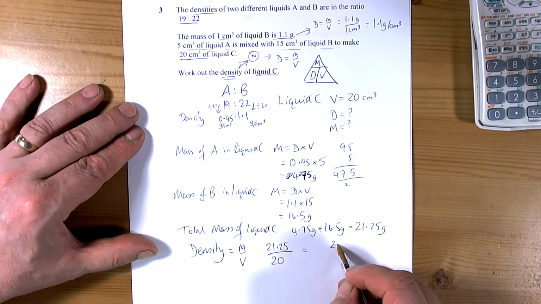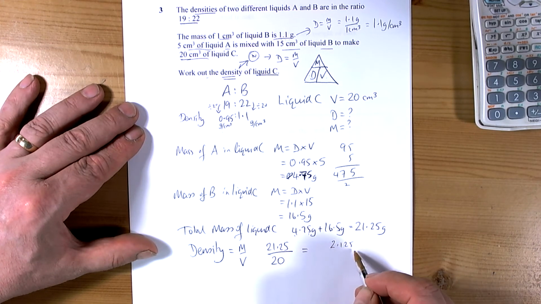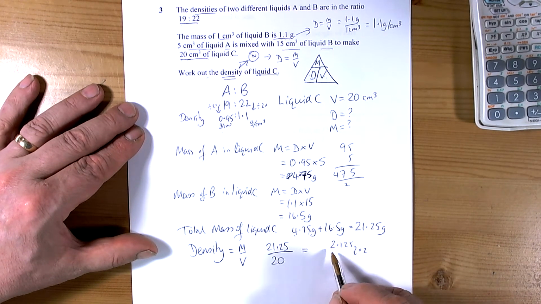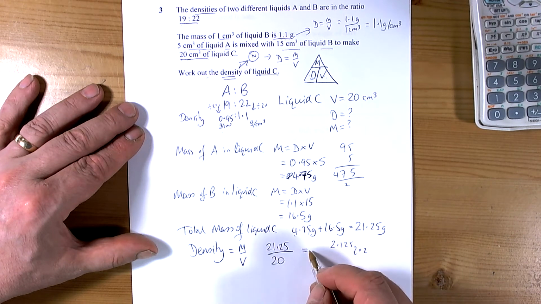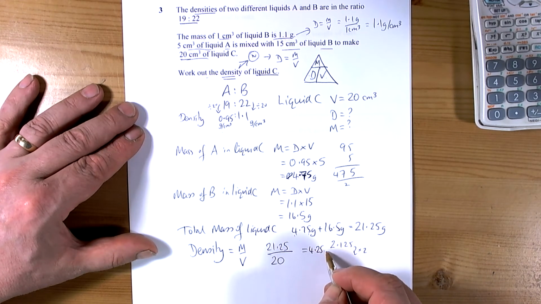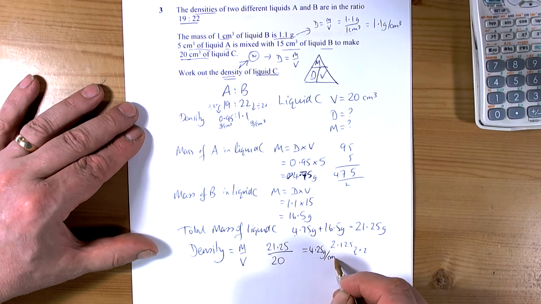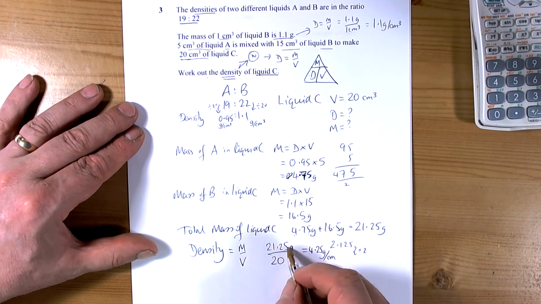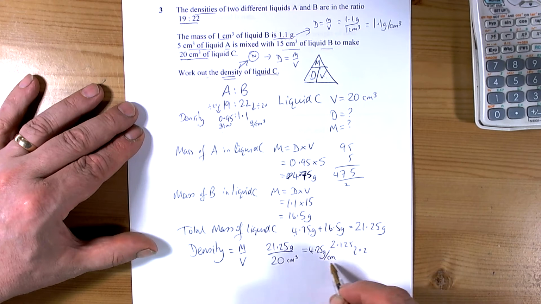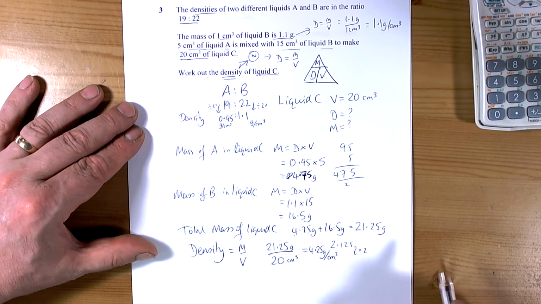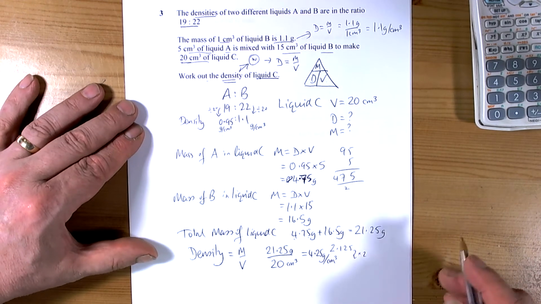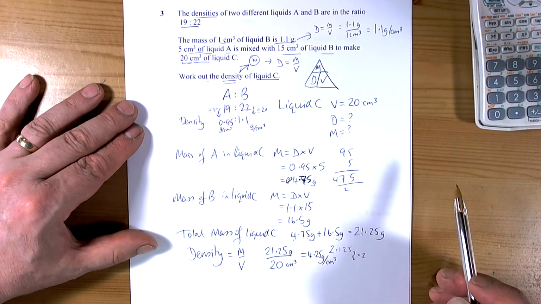Divide by 10 is 2.125, double that gives you 4.25. So it's 4.25 grams per cubic centimetre. That was in grams, that was in cubic centimetres, so the unit for the density would be 4.25 grams per cubic centimetre.